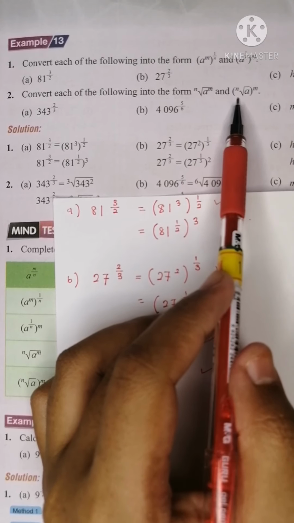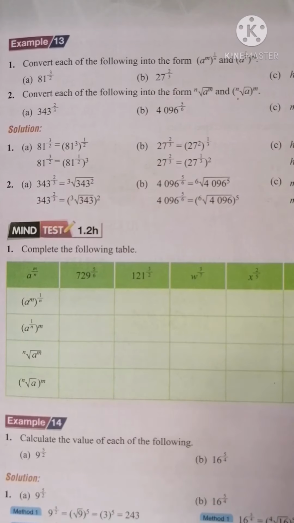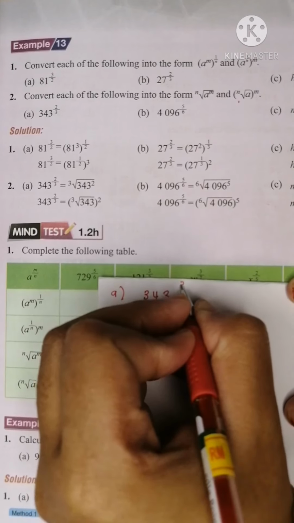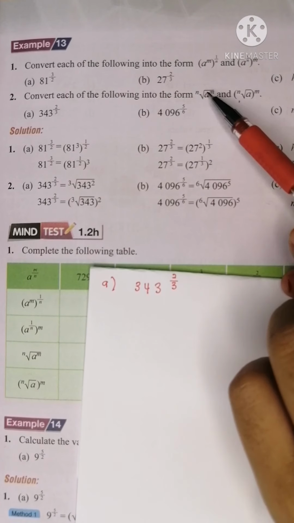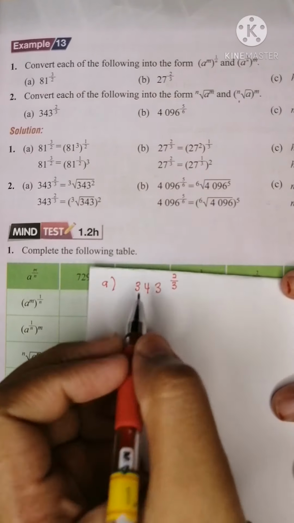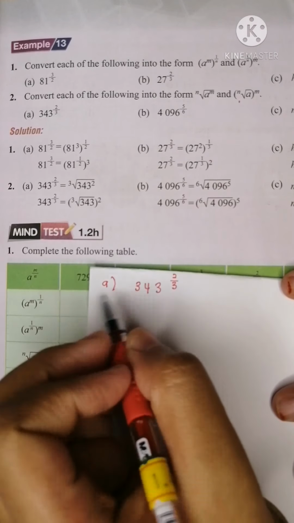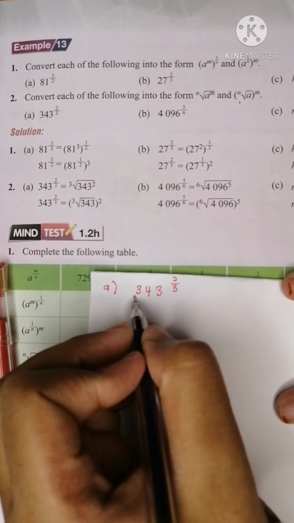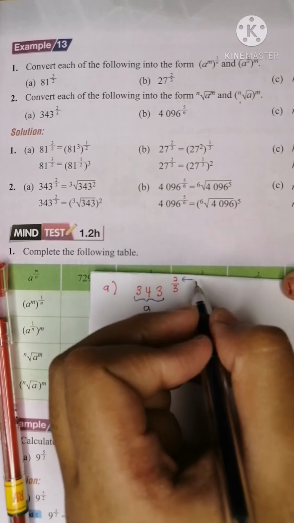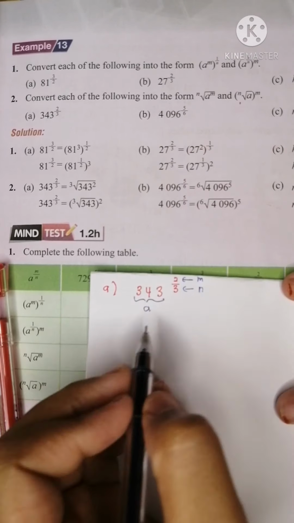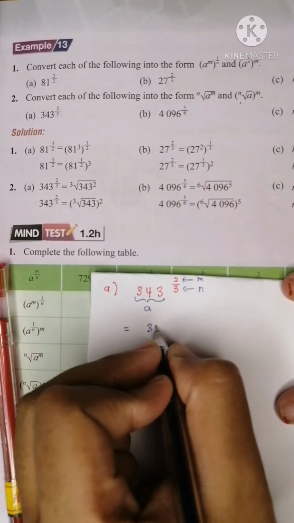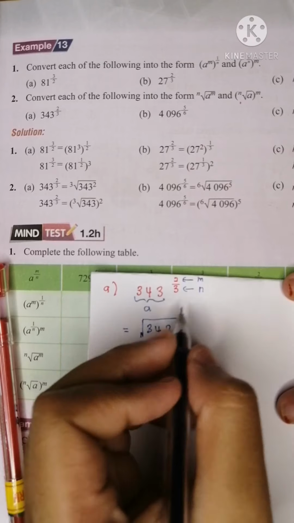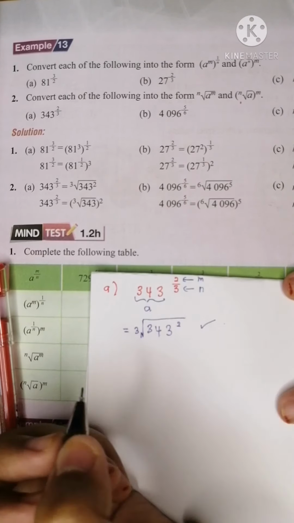Look at number 2A. So A is 343 to the power of 2 over 3, right? And then we need to convert into this form. You need to convert into this one, right? So 343 is A, and then 2 is M, and then 3 is N. Then based on this one, you just substitute A, 343, M, where is M? M is 2, and then the root, what is the root? 3. Okay, so that's it. Now done for this one.